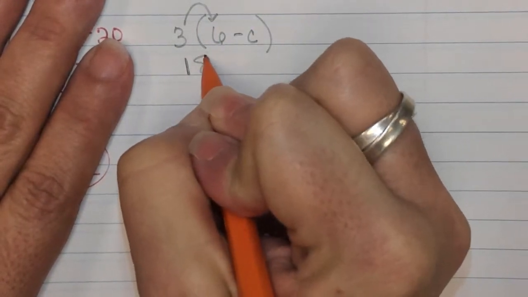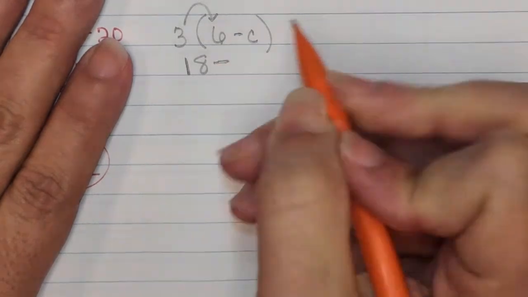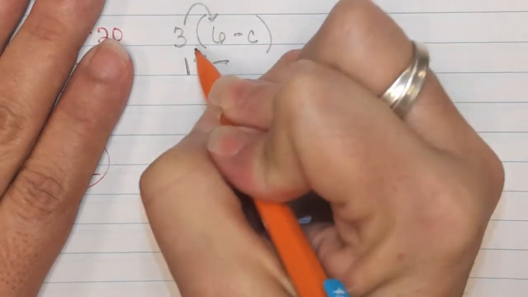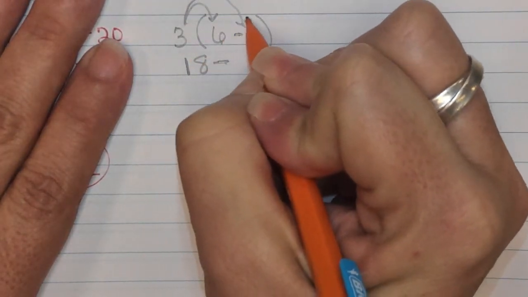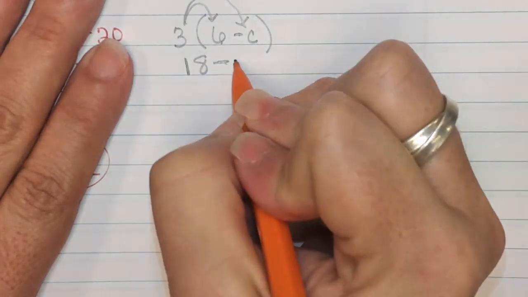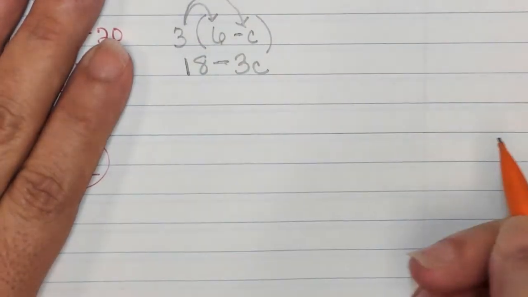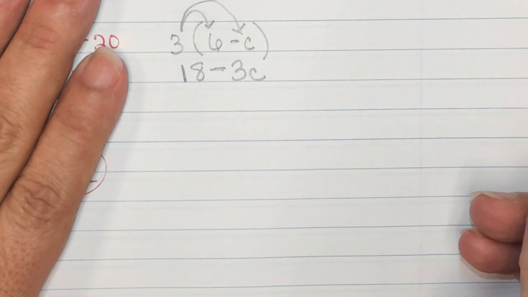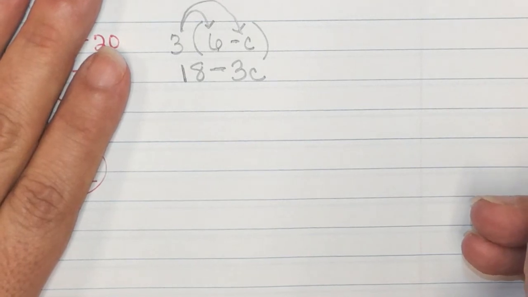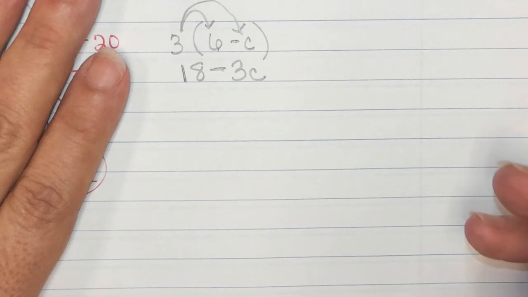18. Copy whatever symbol. It's either going to be add or subtract. This one's subtract. 3 times c. 3c. You are done. You just did the distributive property. Yes, you should be writing all this down like I asked before I started this video. Here we go. Next one.